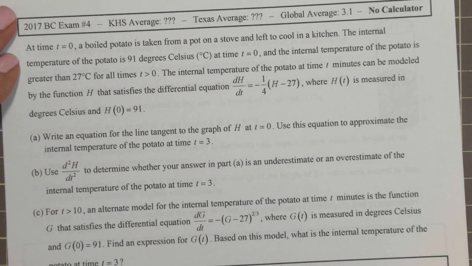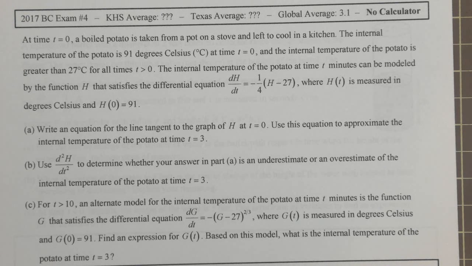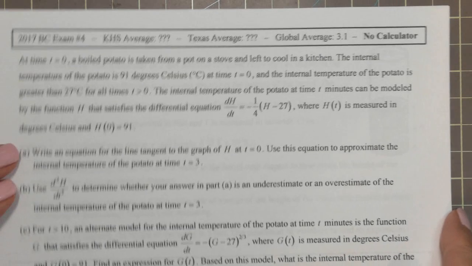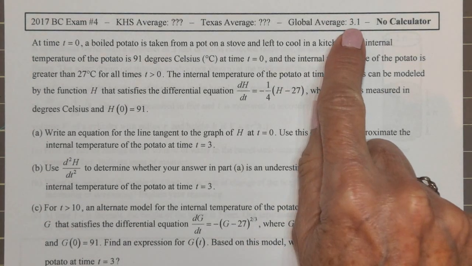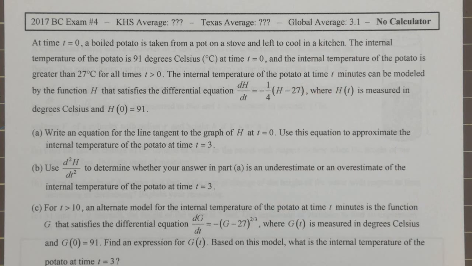Okay, let's start by taking a look at the problem from 2017. Put that underneath here, get it out of my way. Okay, 2017. Global average was 3.1. That's pretty low. So kids had a hard time with it this year.